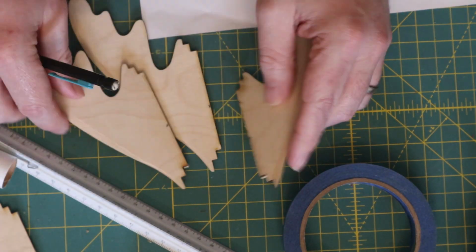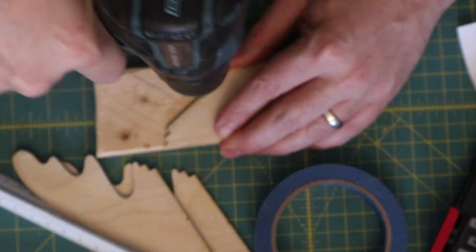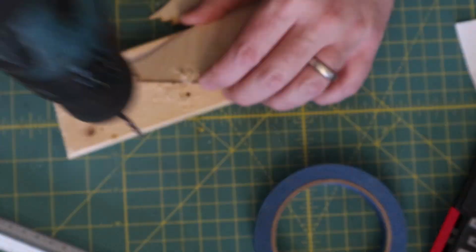So I'm going to mark on the fins where we want to put a notch to allow that shock cord to go around without crimping the tube.